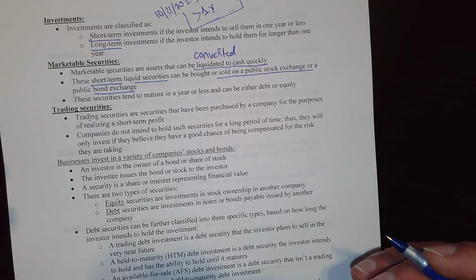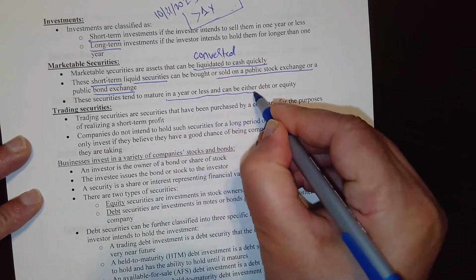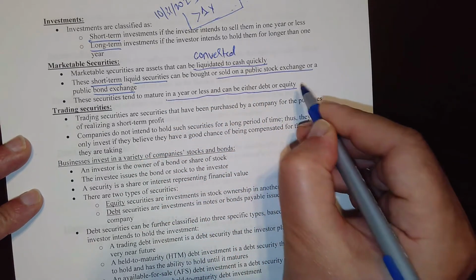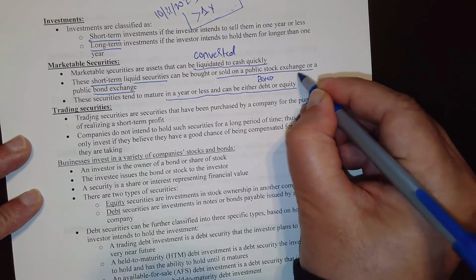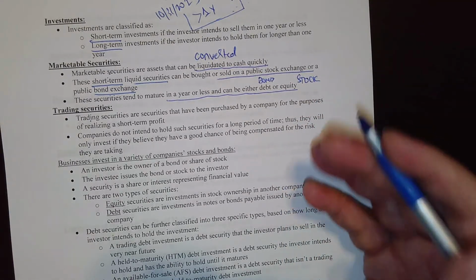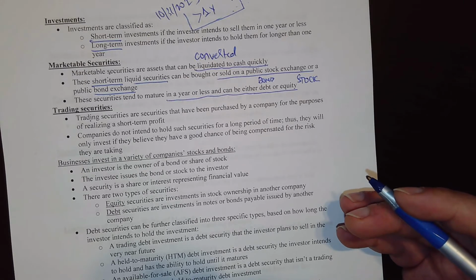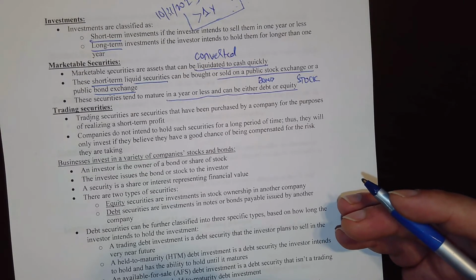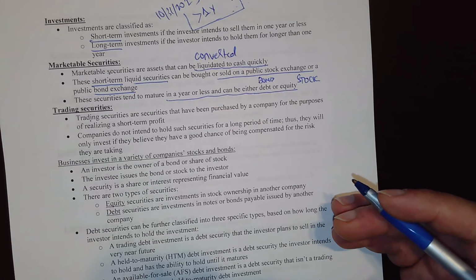security. These securities mature in a year or less, and it can be either debt or equity. Debt means they can be a bond, or equity means they can be a stock. So a stock means a Google stock, or a bond means it could be a government bond, or it could be a private bond. Private bond means a bond issued by Microsoft, for example. And equity means a stock of Microsoft.